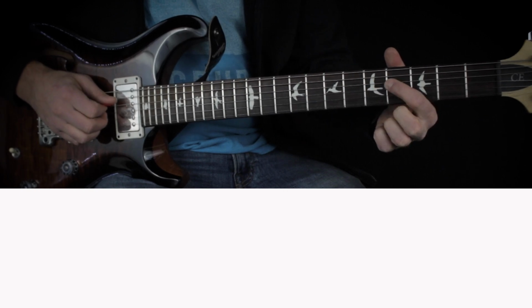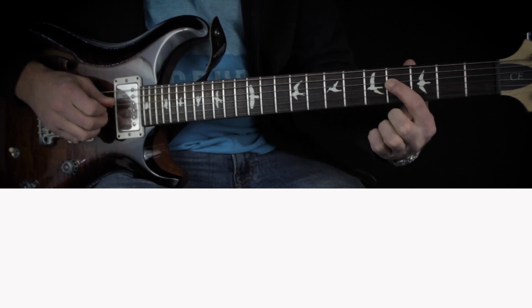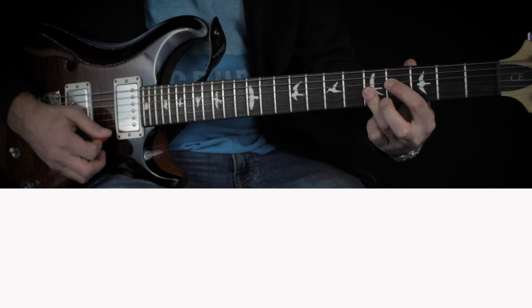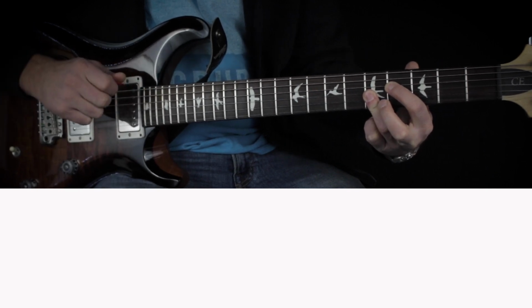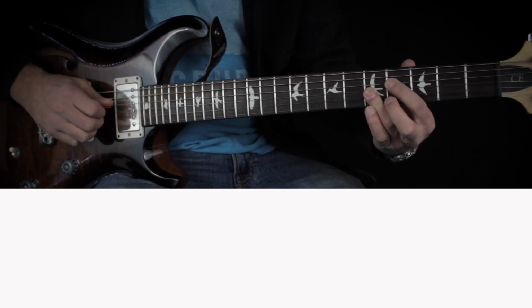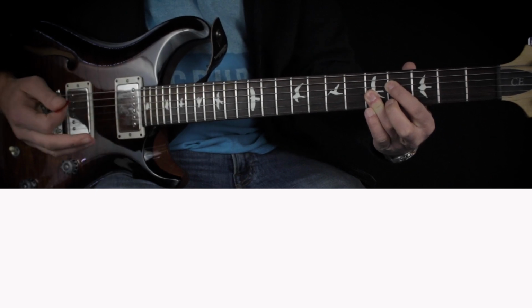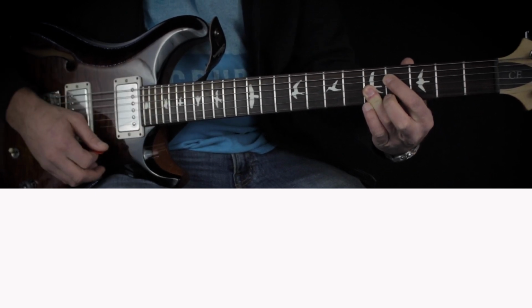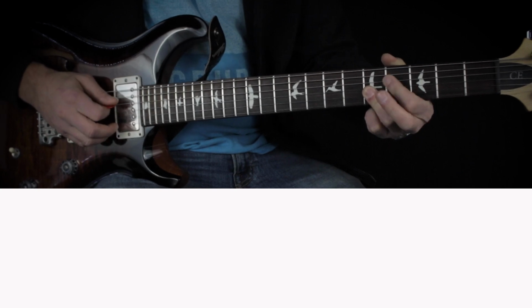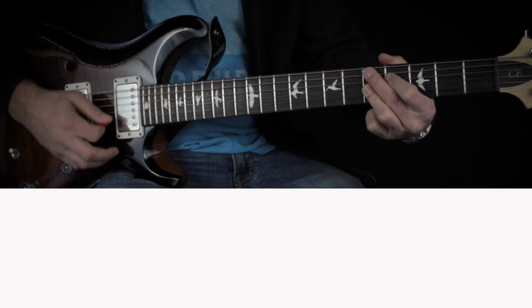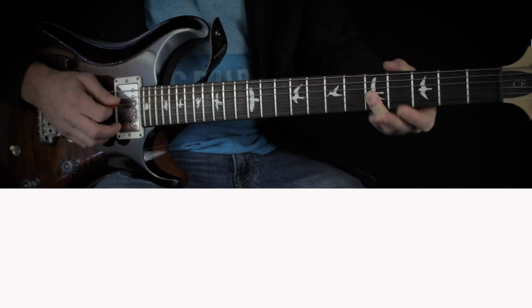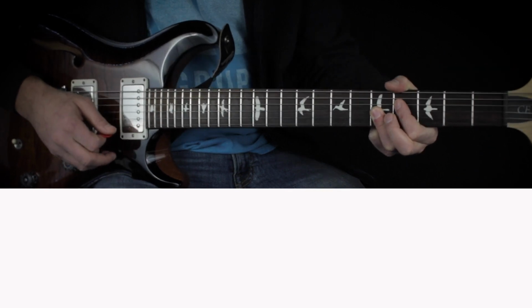Then we go down one more. For now, we'll just go down one more. And this one, depending on how you want to look at it, it can either be the root of a half diminished chord, which also could be called a minor 7 flat 5, or we could say, oh, that's the 3rd of a D9. Okay, so we can look at that many different ways.